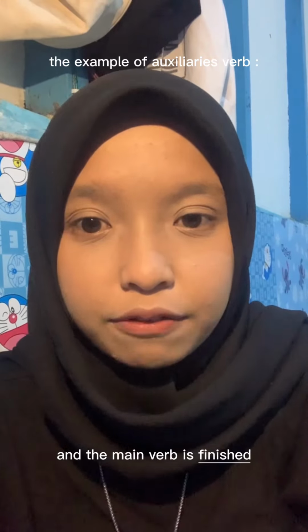For the first example of an auxiliary verb, I have finished the report. The auxiliary verb is have and the main verb is finish. And then, using the auxiliary verb instead of saying me too.